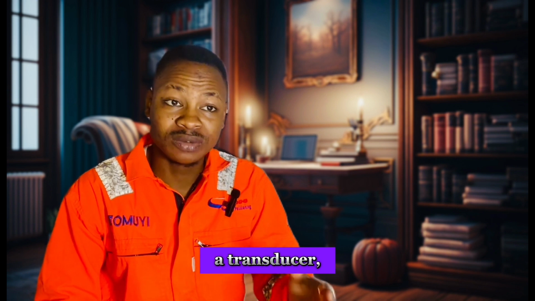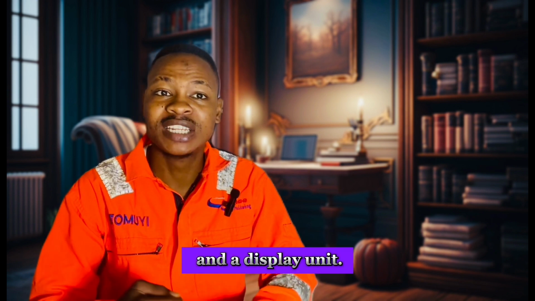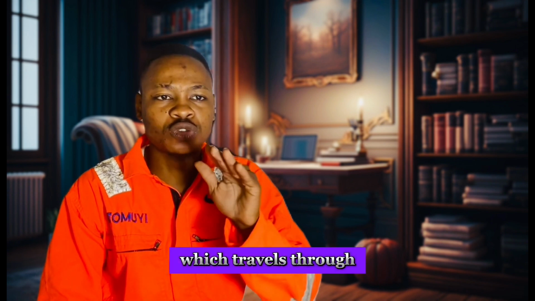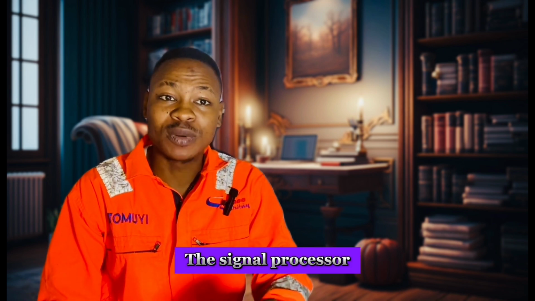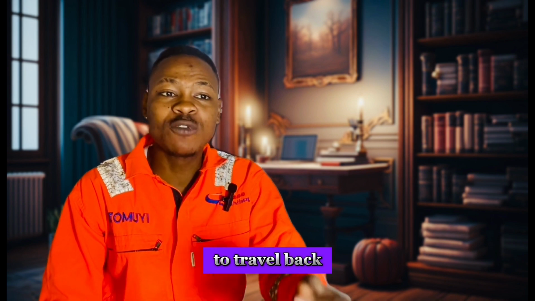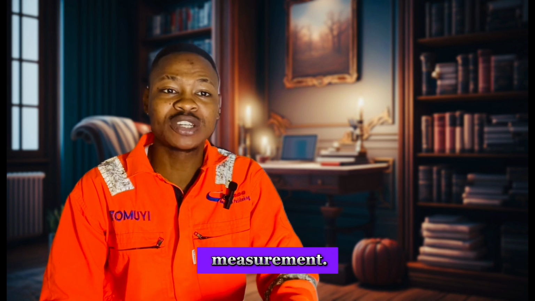It consists of a transducer, a signal processor, that is transceiver, and a display unit. The transducer emits a sound wave which travels through water and reflects off the ocean floor. The signal processor then calculates the time it takes for the sound wave to travel back to the transducer and converts it into a depth measurement.